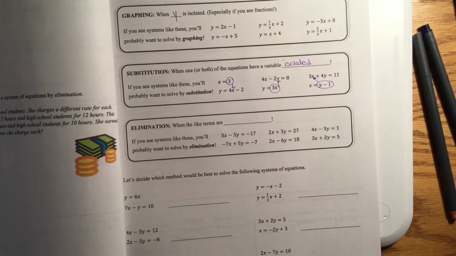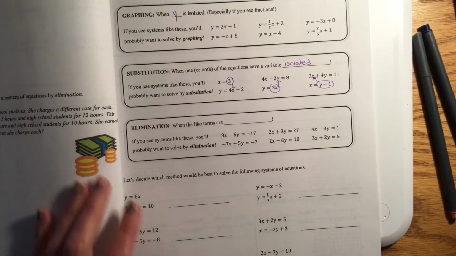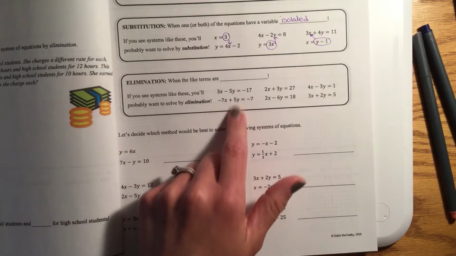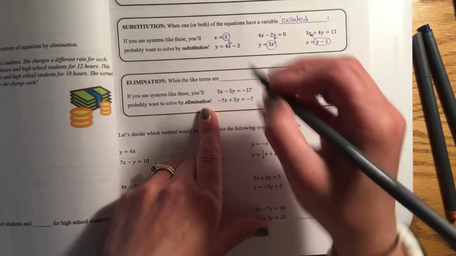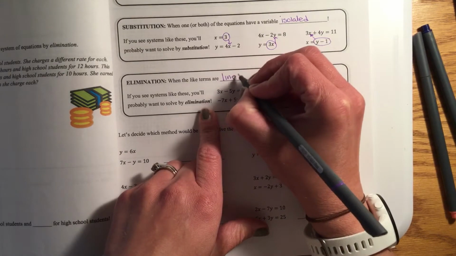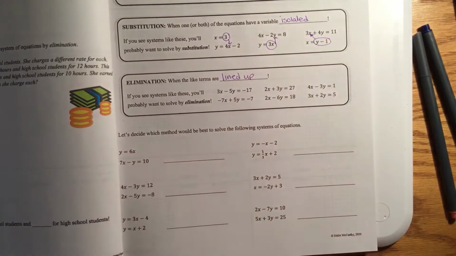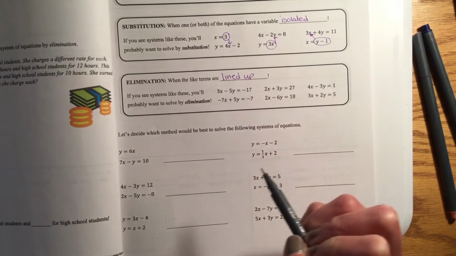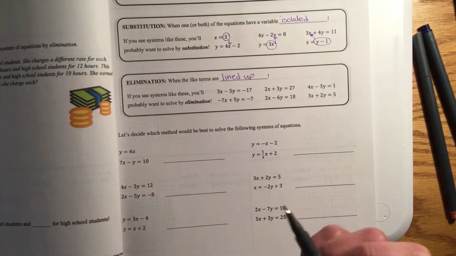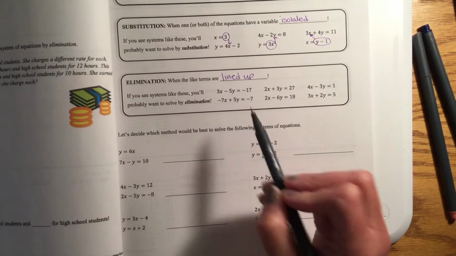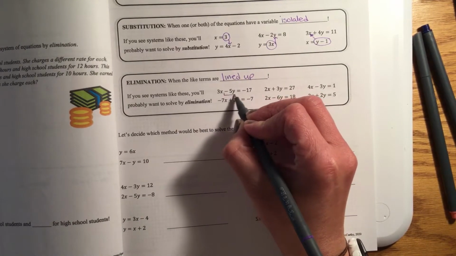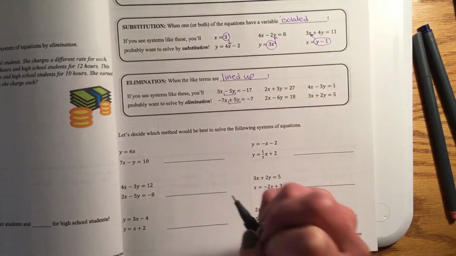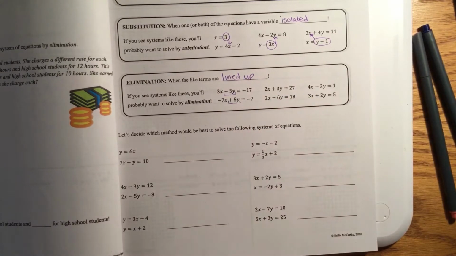So when do you use elimination? You use elimination when basically the terms are lined up, when they are in standard form. So when the like terms are lined up, I'm going to say. So for example, the x's, the y's, those types of things. Even more so when we have, like a negative 5y, positive 5y, because right away then those cancel out and it makes your life a little bit easier.